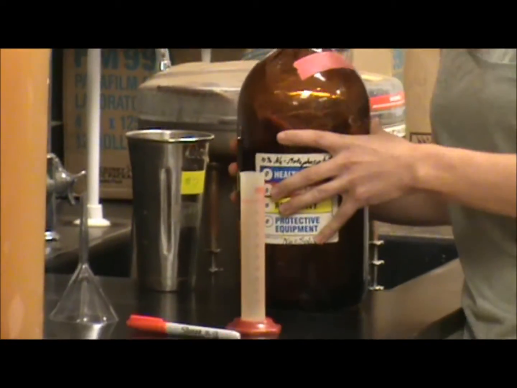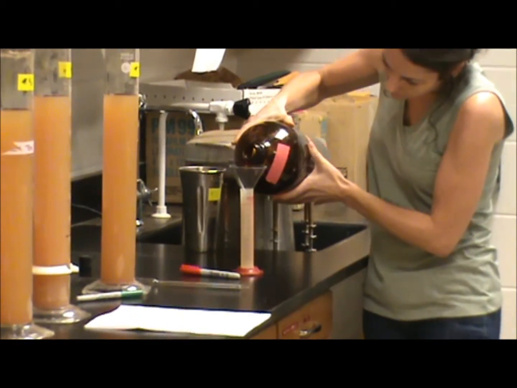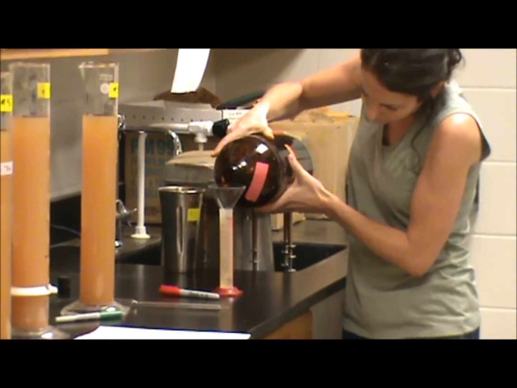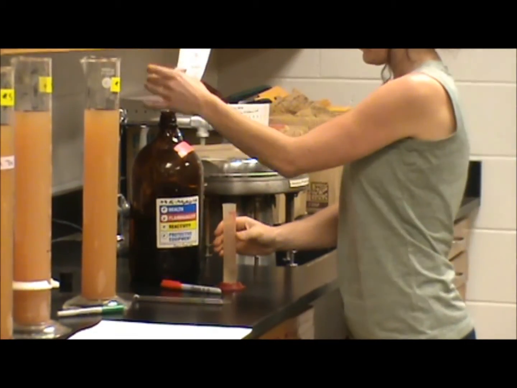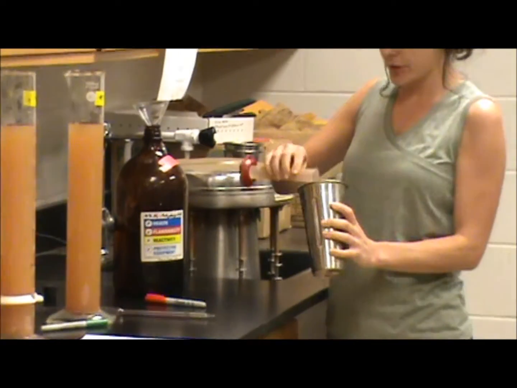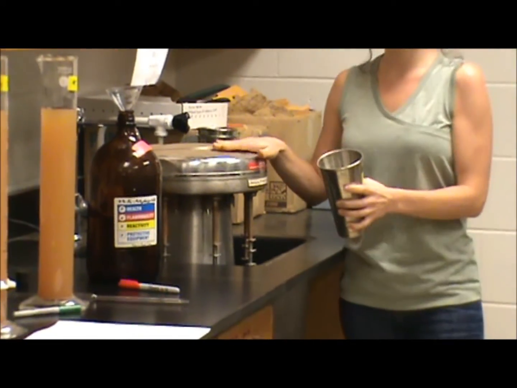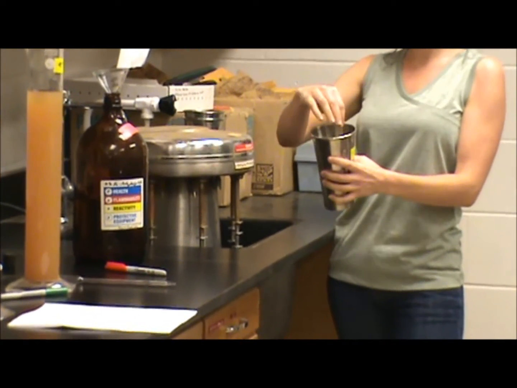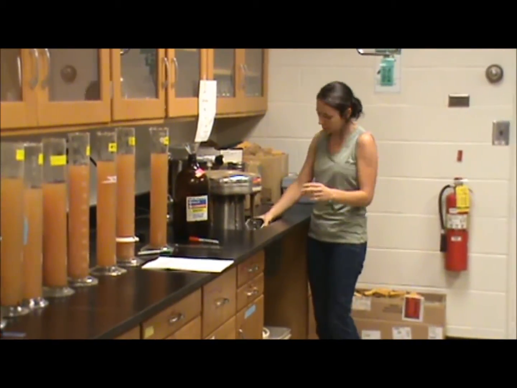We only need about 10 mils. You pour the dispersing agent directly into the mixing cup. Then we're going to put it on the mixer, and I'm going to add DI water slowly until it comes up to about halfway, and we're going to mix it for 15 minutes.